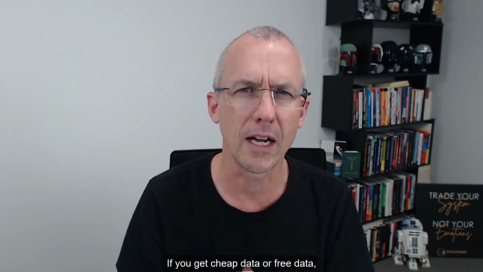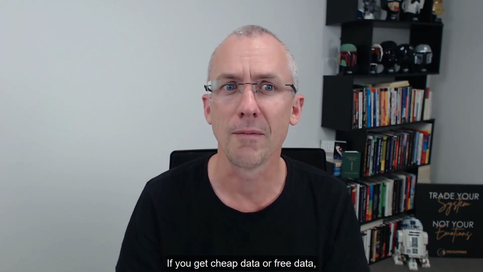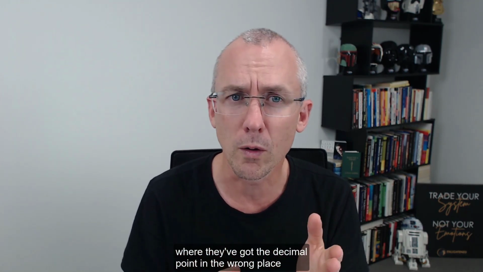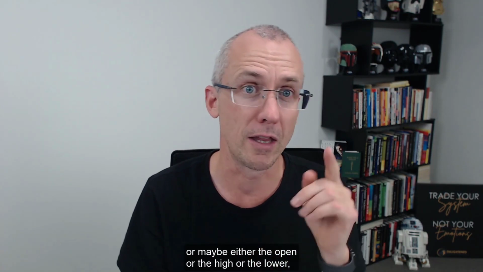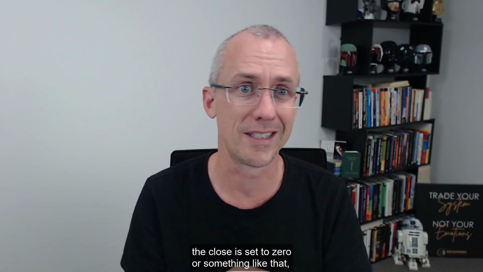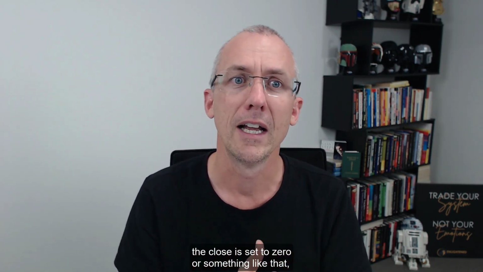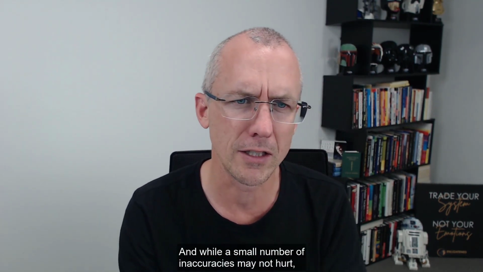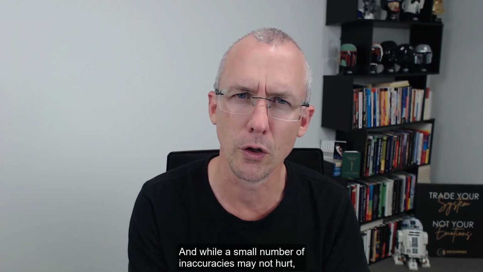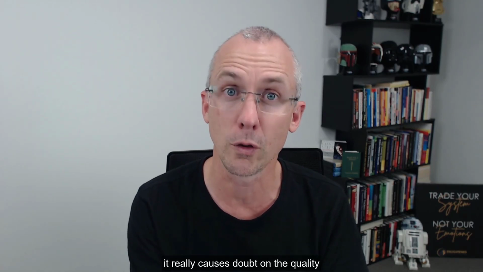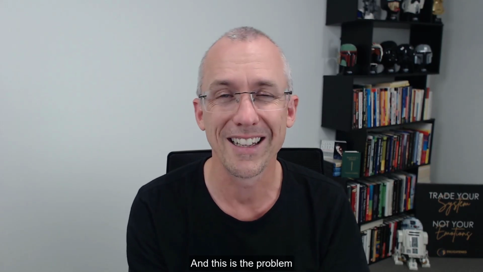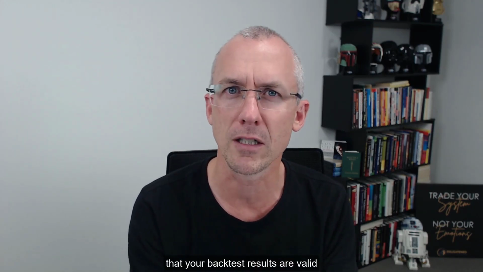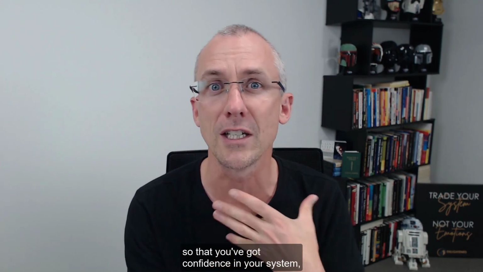If you get cheap data or free data, you will find these bad ticks where they've got the decimal point in the wrong place, or maybe either the open or the high or the low or the close is set to 0 or something like that, and it's just inaccuracies. And while a small number of inaccuracies may not hurt, it really casts doubt on the quality of your backtest results. And this is the problem, because you want to be able to have confidence that your backtest results are valid so that you've got confidence in your system.